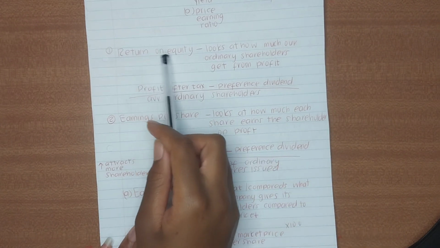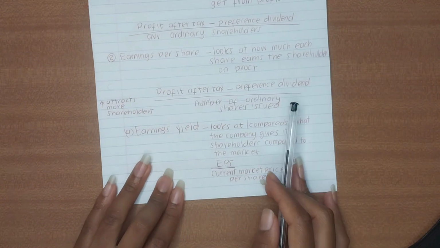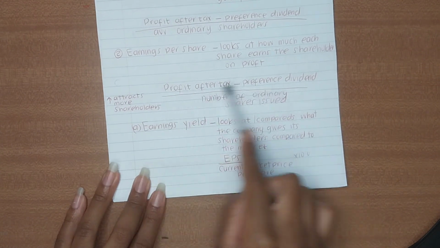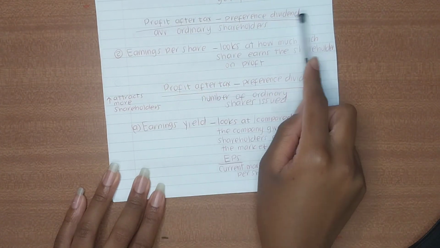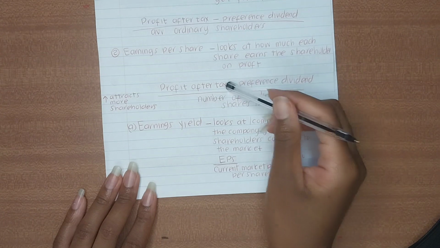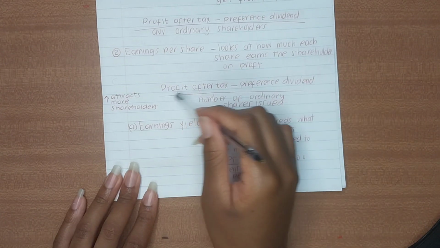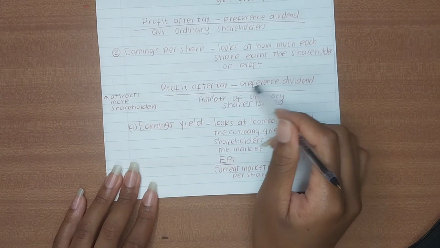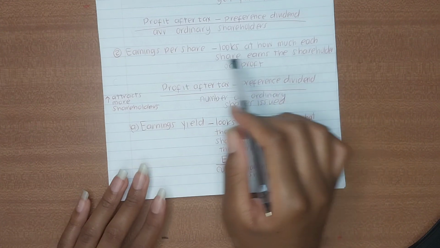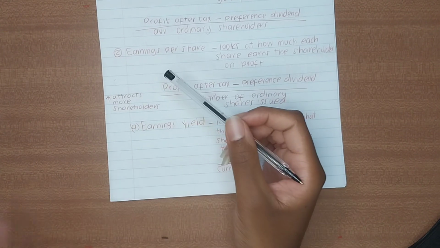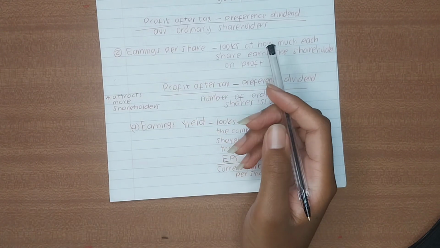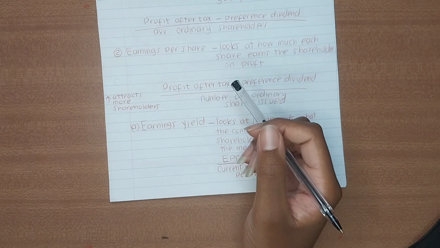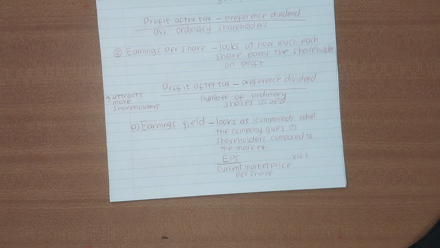This is basically return on equity per share, because what you are taking is this whole thing. You're going to take the same numerator, so it's going to be profit after tax minus my preference dividends over now the number of ordinary shares issued, right? So the higher it is, the more our shareholders are going to be attracted into coming into the entity, right? Because it's telling them that they are going to be earning a lot of money per share, right?